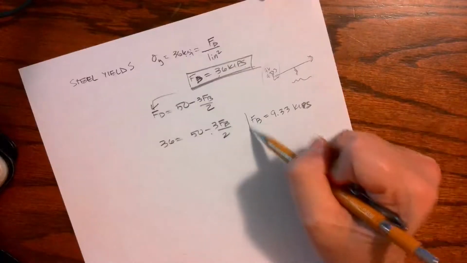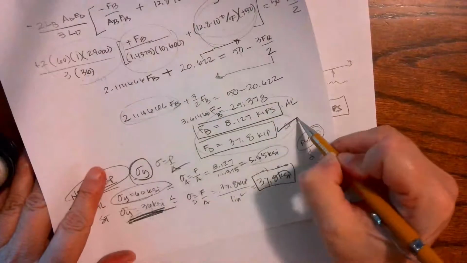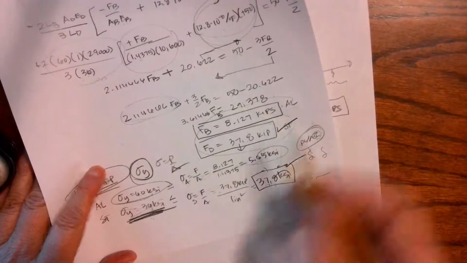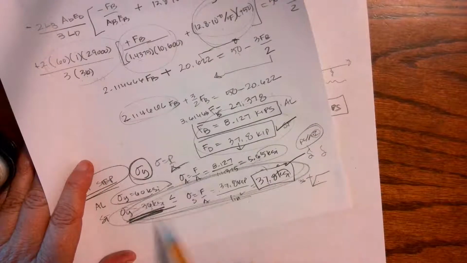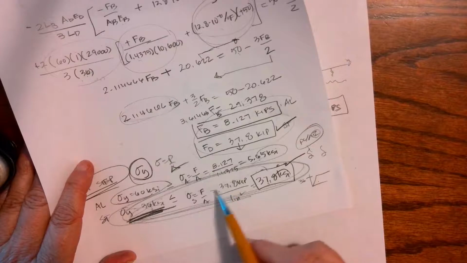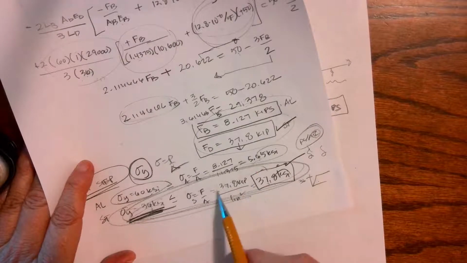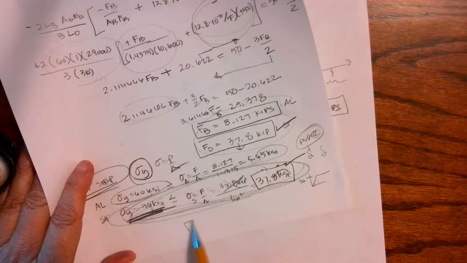Okay, so these are the real answers. This caused yielding, we found right here. So I have to decrease this force. And remember, you check your stress. Stress is force over area, 36 KSI. So divided by, I have over area. I can reduce this by 36 times that area, and I get that force in that cable is 36 kips.